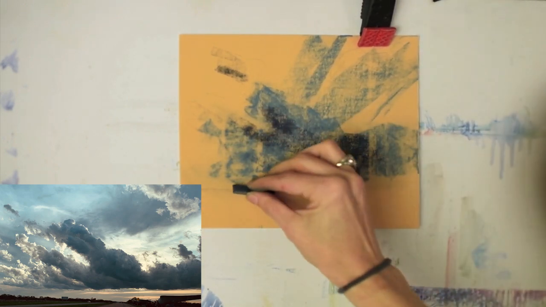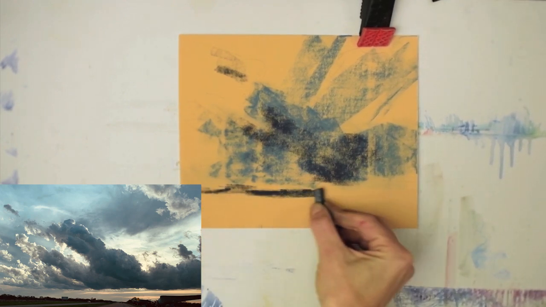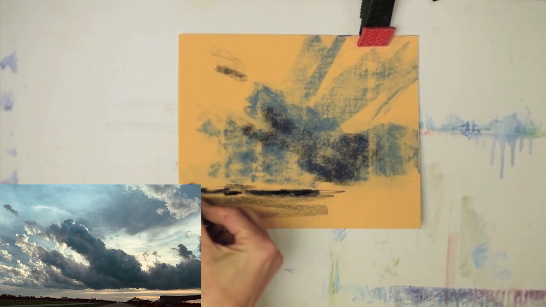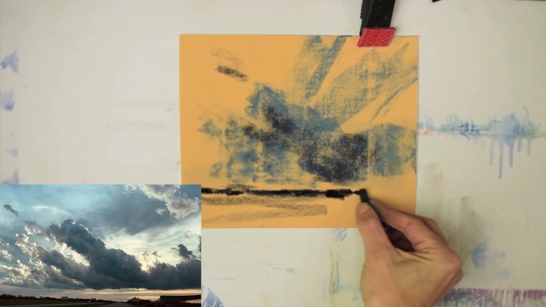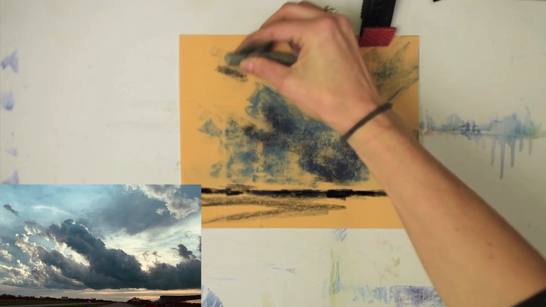I'm also wanting to just darken a few more areas of this cloud and put in that horizon line, very, very loose here. I'm experimenting and having fun, but really looking at the photo to see where the shadows are of this cloud in relation to where the bright areas are.